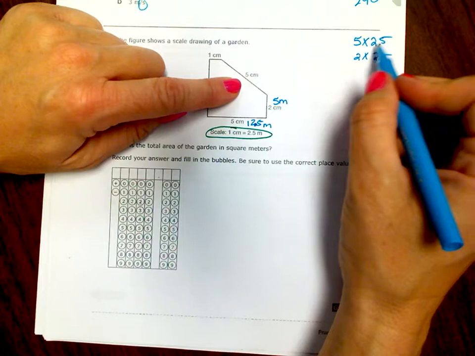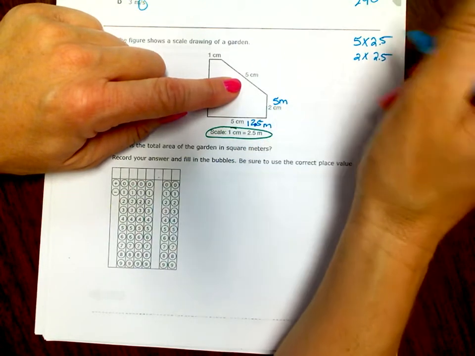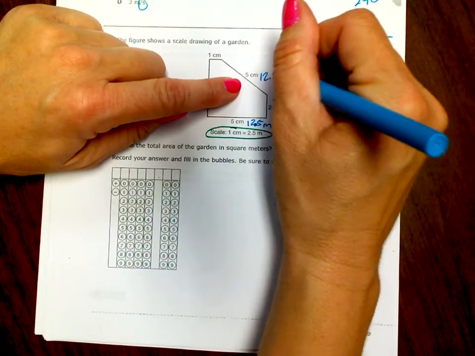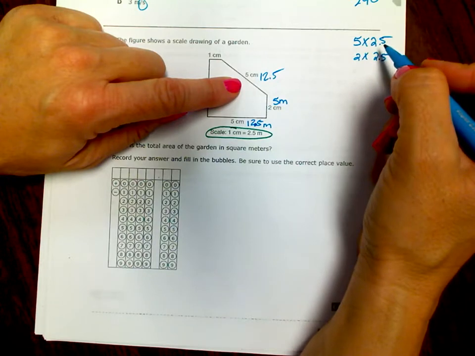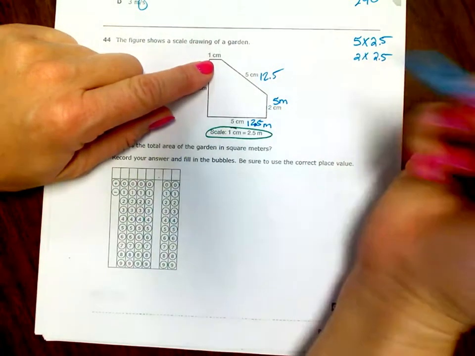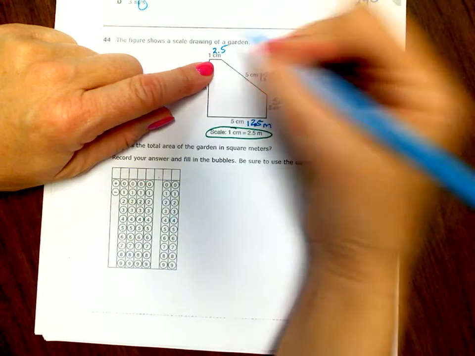Over here, it's 5 centimeters. So again, it's going to be 12.5 because we've already done that. We've already changed it. Then we have 1, so 1 times 2.5 is 2.5.